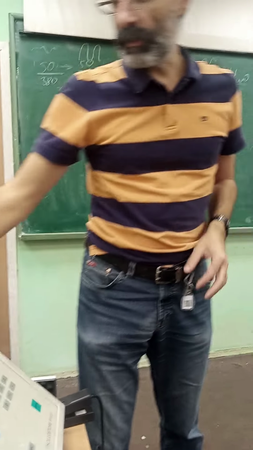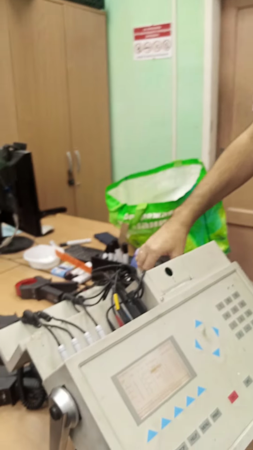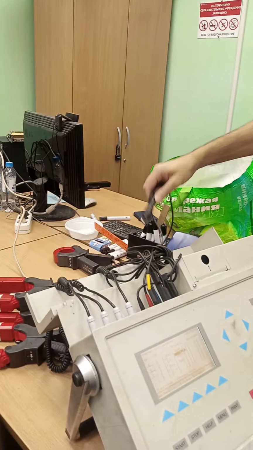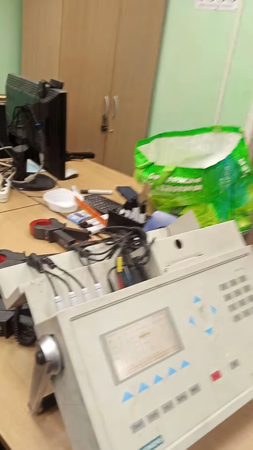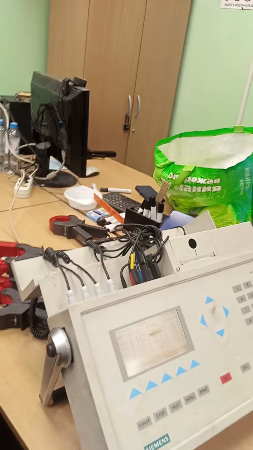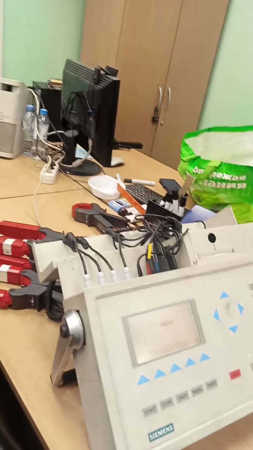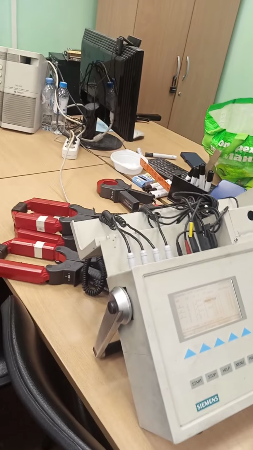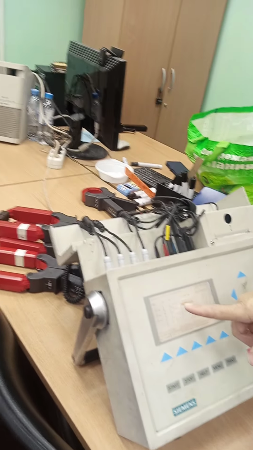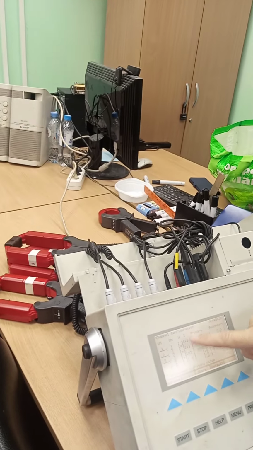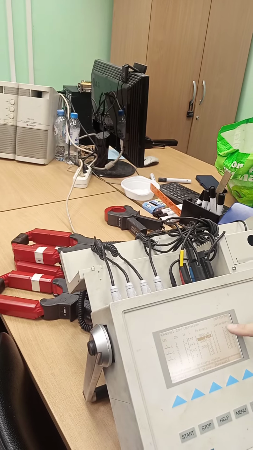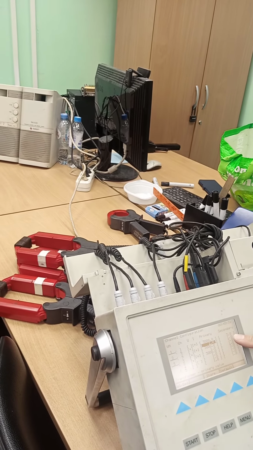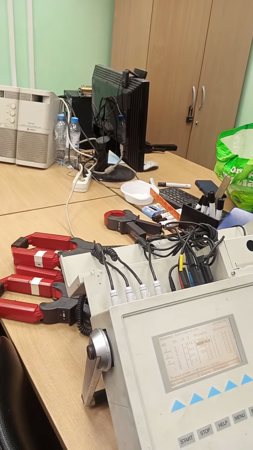So in this case, if we have a measuring transformer, we can connect our clips to the secondary side of this transformer. We can measure this value, and in this case we can place here, for example, from 10,000 to 100 volts.